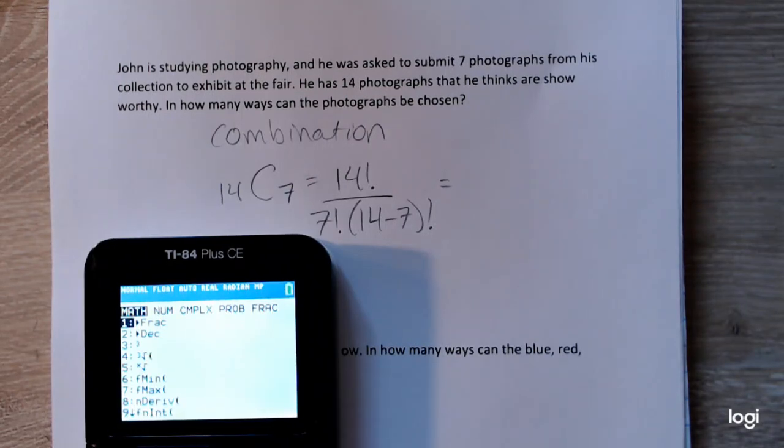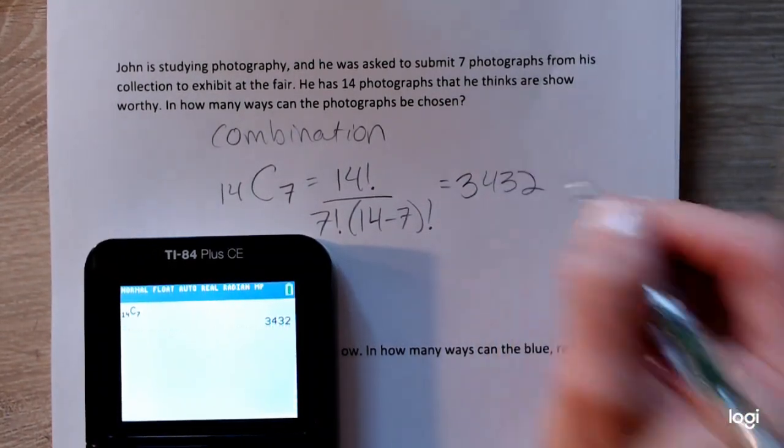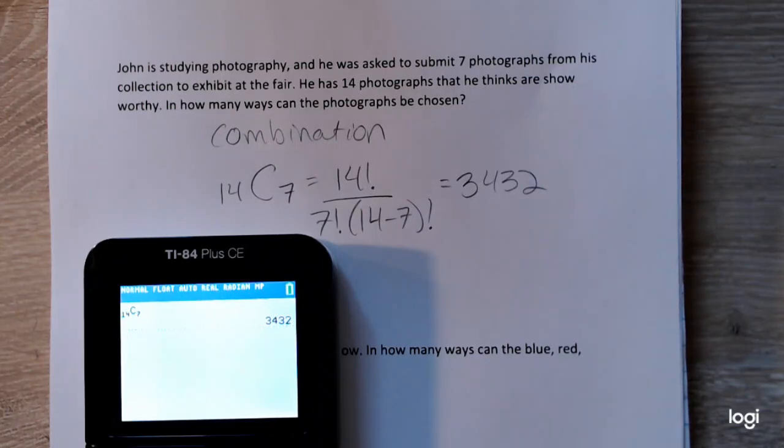Go to my math menu, right arrow over to probability, and option 3 is n choose r. And then I need to put in r. In this case, that's 7. So there's 3,432 ways that he can choose 7 photographs from 14.